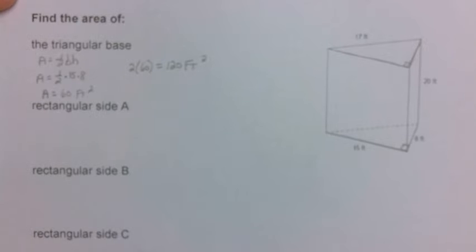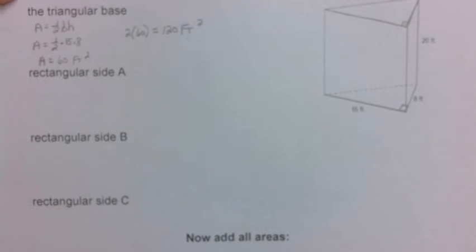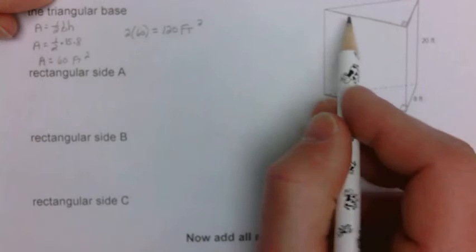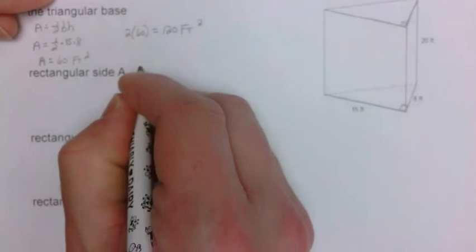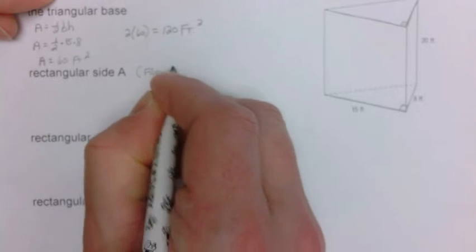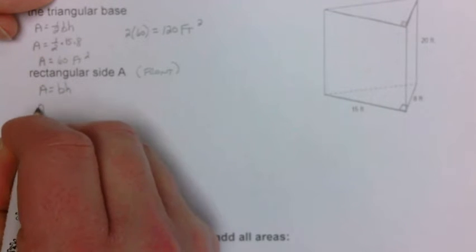Now I have my 3 rectangular sides that I need to find the areas for. All right, so I'll do rectangular side A, which I'll call the front face right here. It's a rectangle, so I know my formula is area equals base times height.